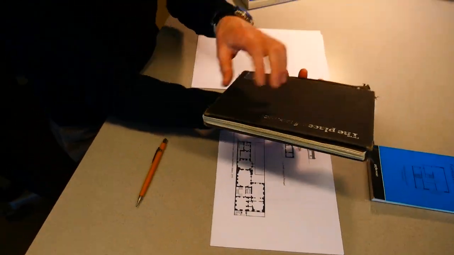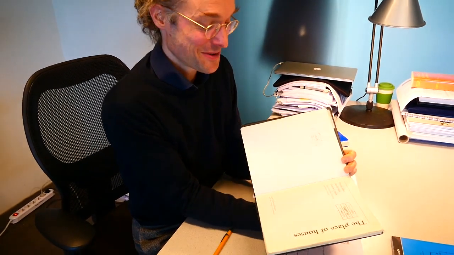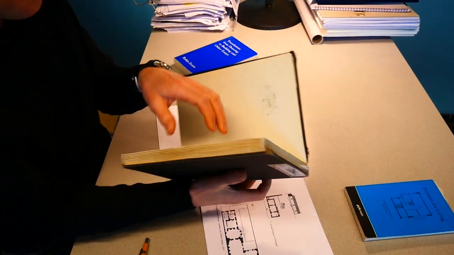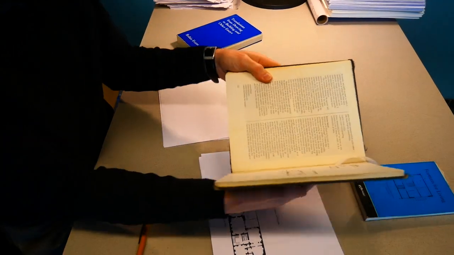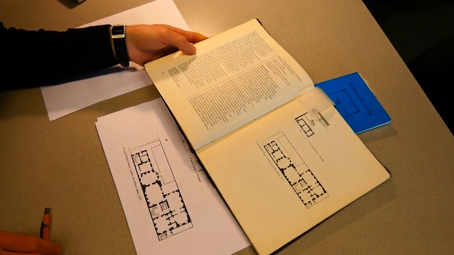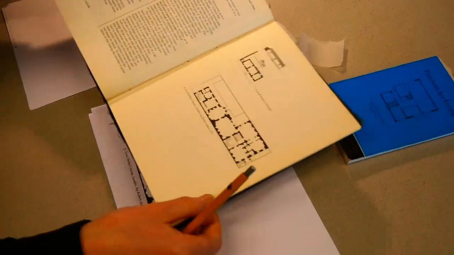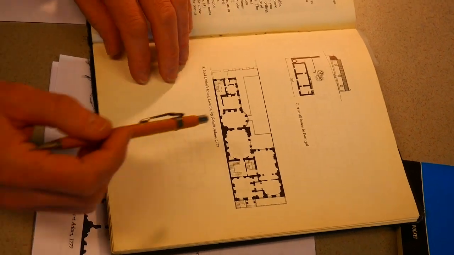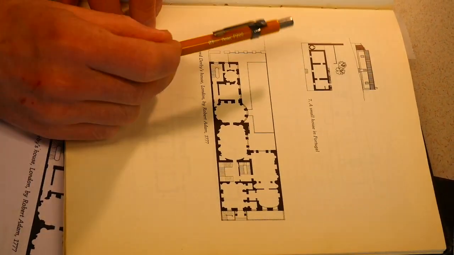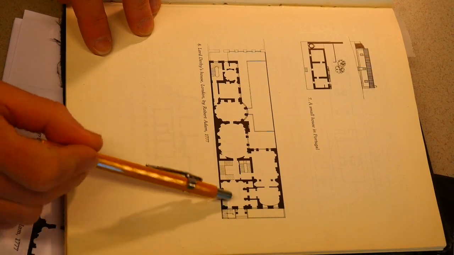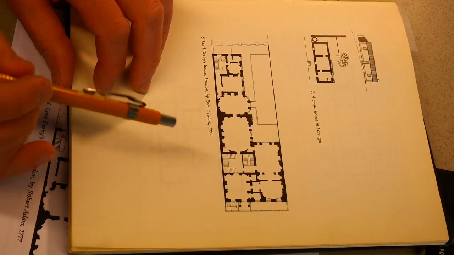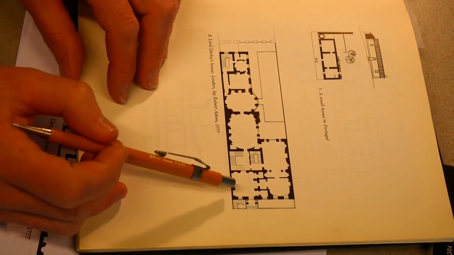Another book which I really enjoy is this. It's called The Place of Houses, by Charles Moore, Gerald Allen and Don Linden, American architects. They also talk about their own designs. One of the things they do is divide the kind of floor plans you can have into a few categories. The first category they mention is an organization where rooms are organized in a row. They call it rooms linked. They have this very simple example, and this more elaborate example by Robert Adam in London, 1777.